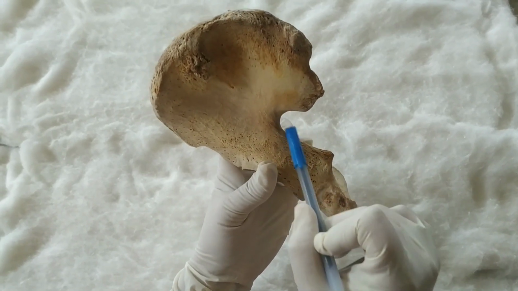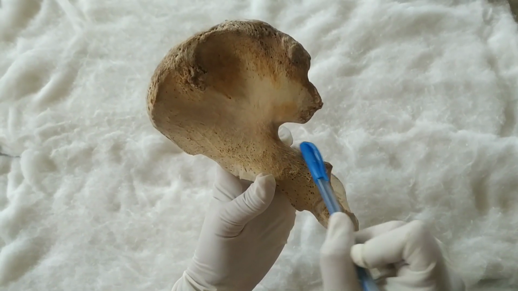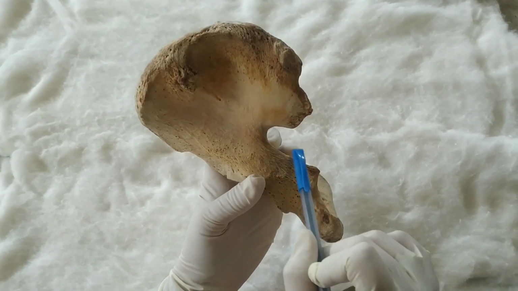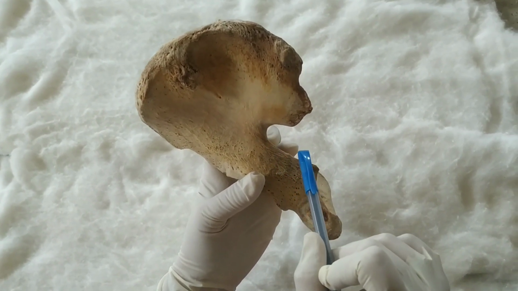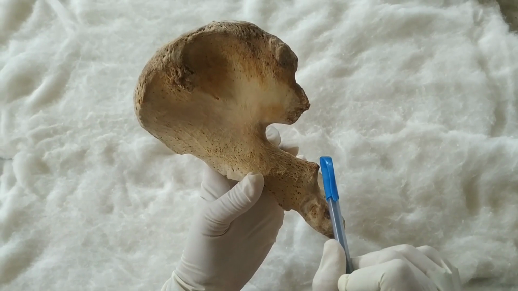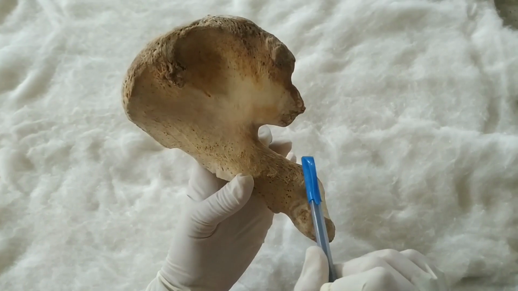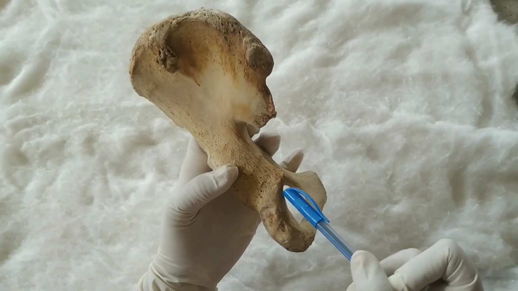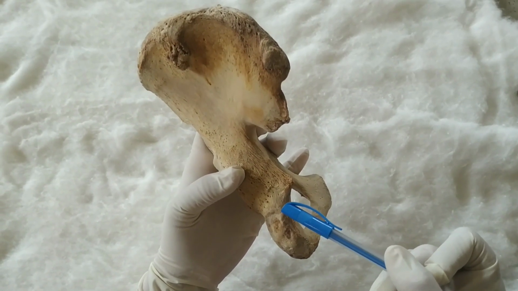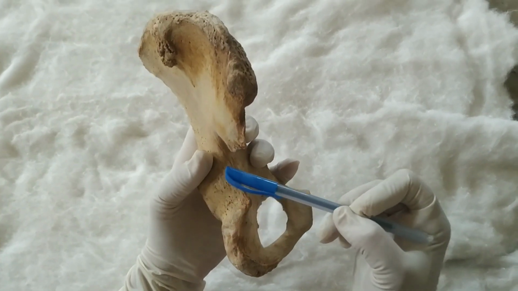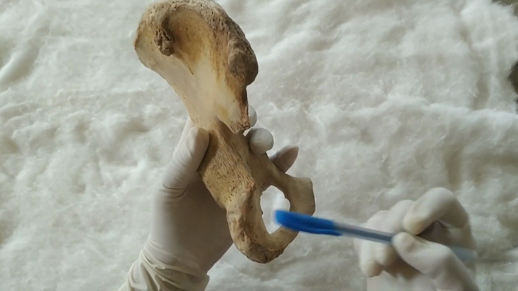So this is the greater sciatic foramina, and its upper margin is formed by the ilium, and its lower margin is formed by the posterior border of the ischium. Then it will project and form one spine known as the ischial spine. Then this posterior border ends over the upper end of the ischium. So this is the posterior border of the ischium.